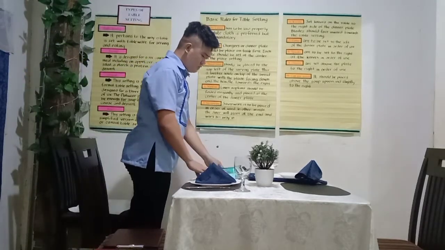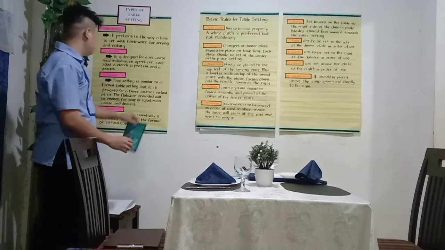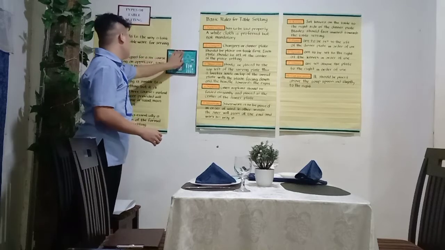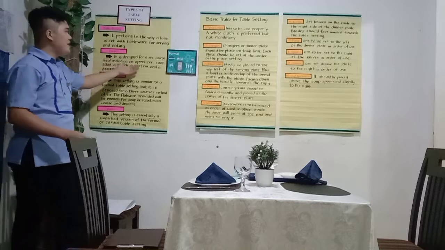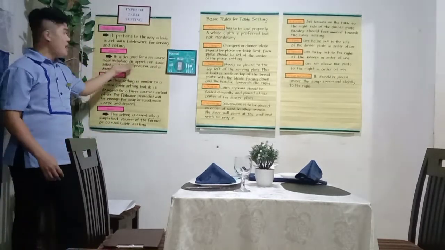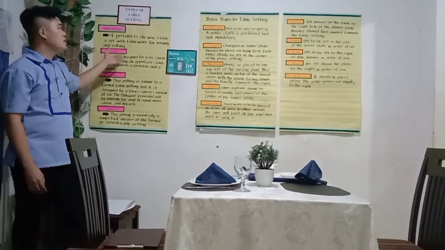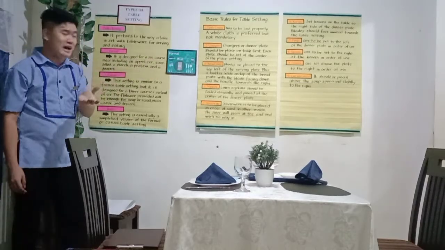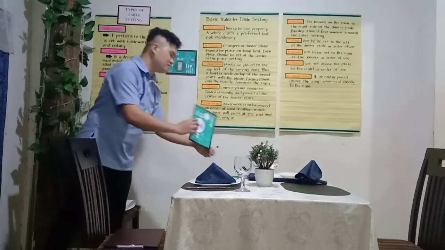So, first is the formal table setting. The formal table setting is designed for a six-course meal, including an appetizer, soup, salad, a starch, a protein, and a dessert. Again, a formal table setting is designed for a six-course meal. Remember that. Next is the casual table setting.